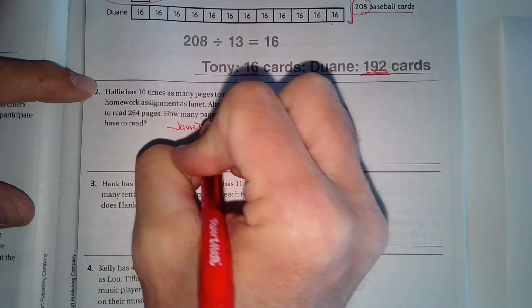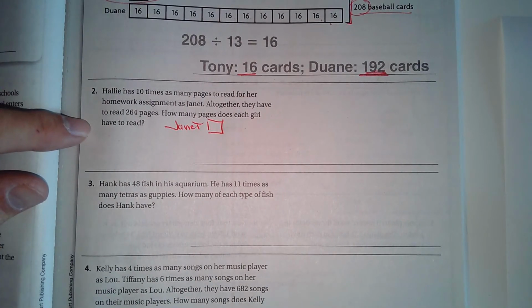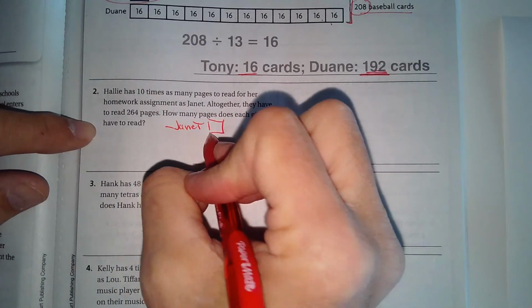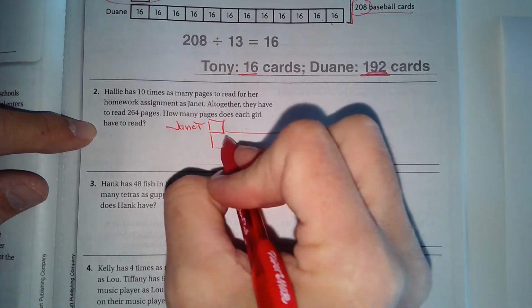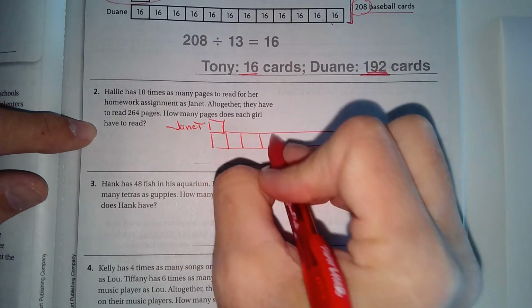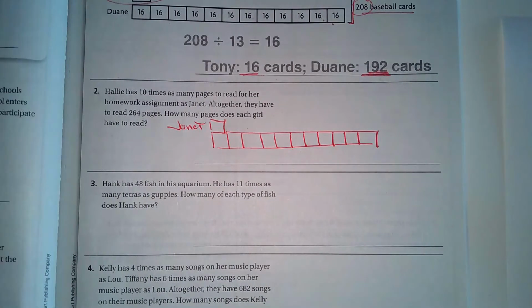I'm going to draw a box. And then for Hallie, how many boxes do you think I'd draw for her? 10. Yeah, she's got 10 times as many, so she's going to have 10 boxes. 1, 2, 3, 4, 5, 6, 7, 8, 9, 10.